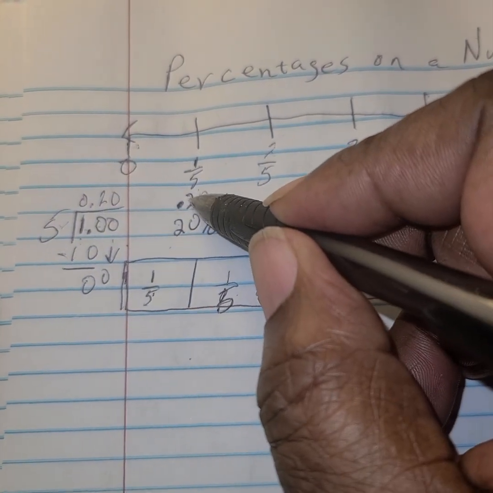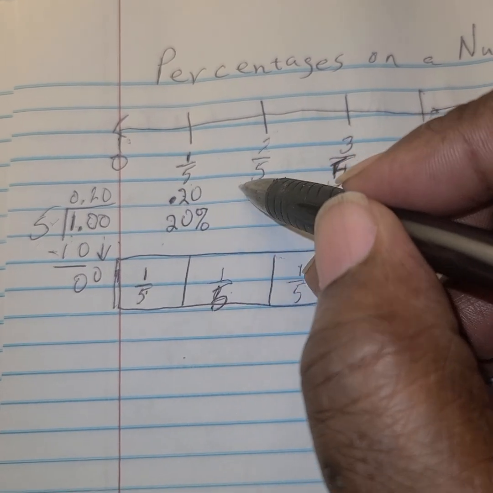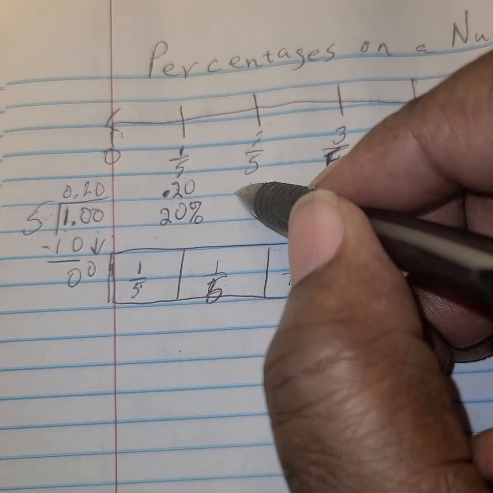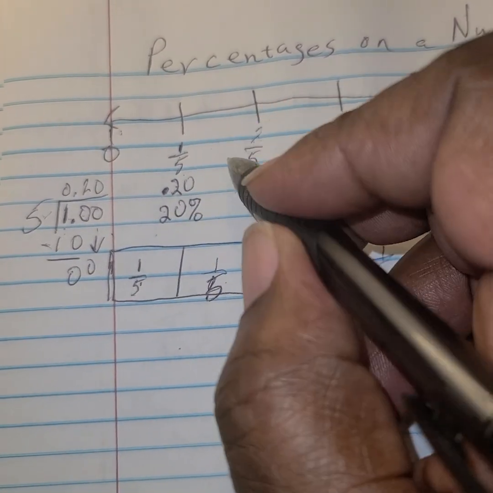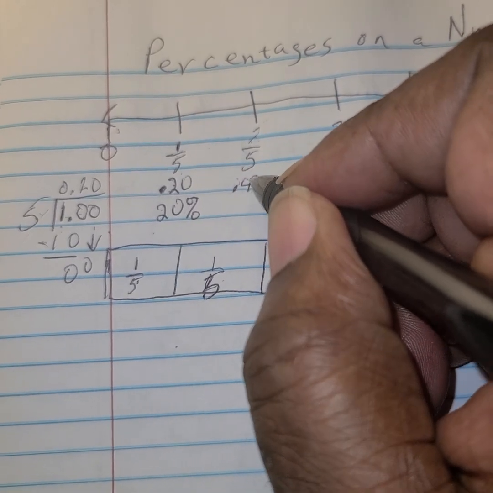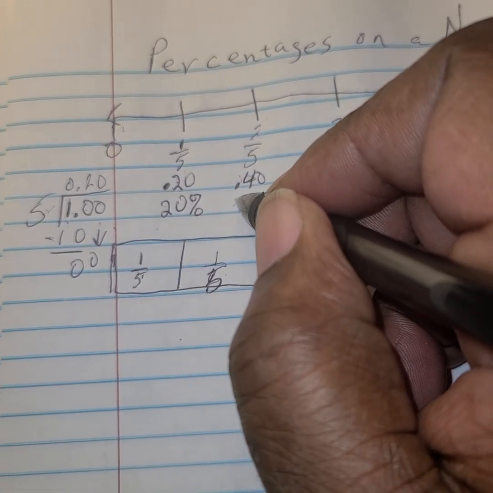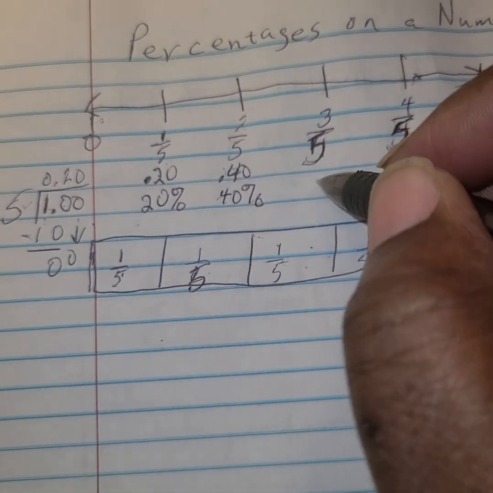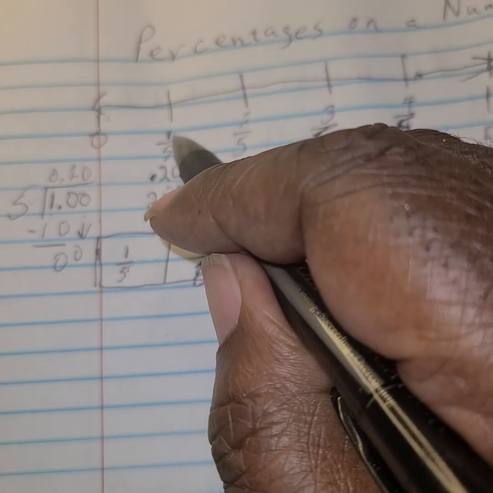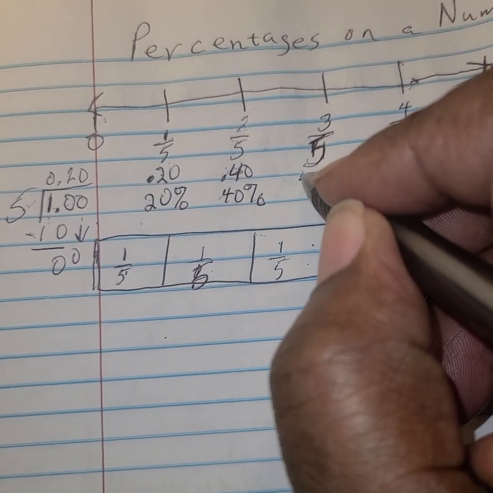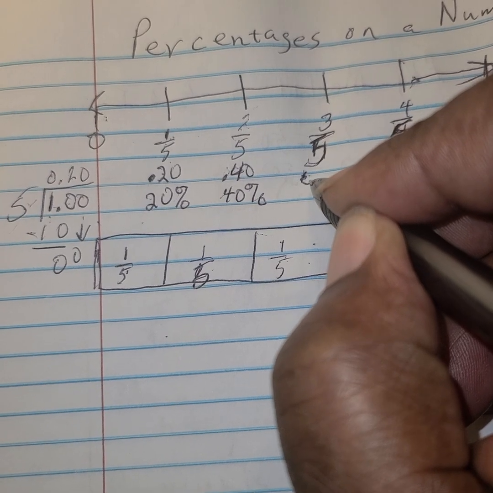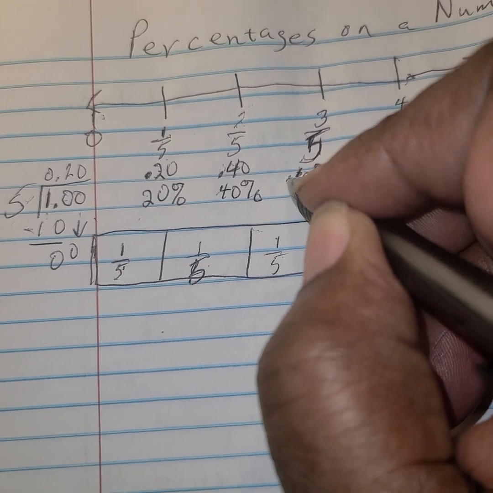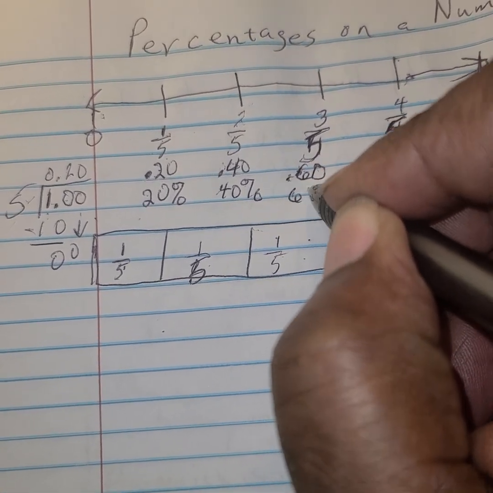So if this 1/5 is 20 hundredths, 2/5 must be 1/5 times 2, or 20 hundredths times 2, 40 hundredths, which would be equal to 40%. And with 3/5, it's 1/5 times 3. So this is 20 hundredths times 3. 2 times 3 is 6. So 60 hundredths, or 60%.